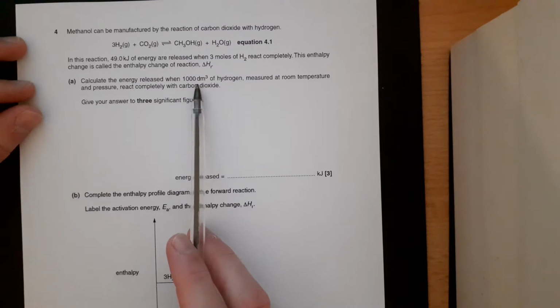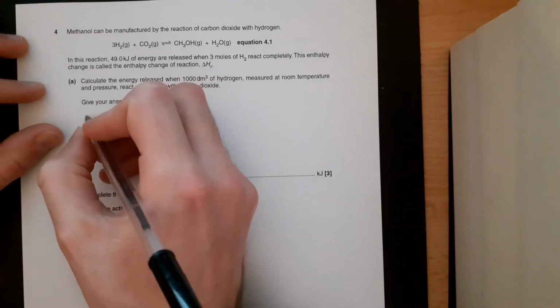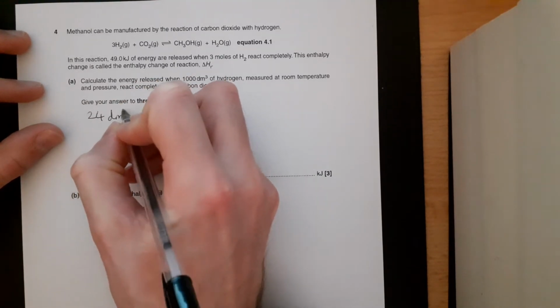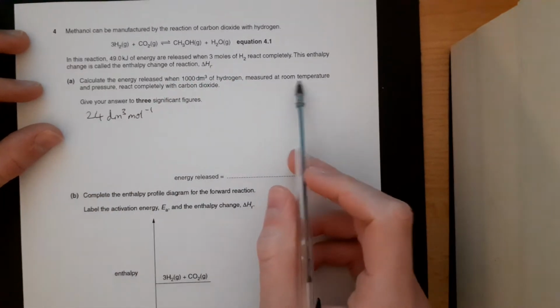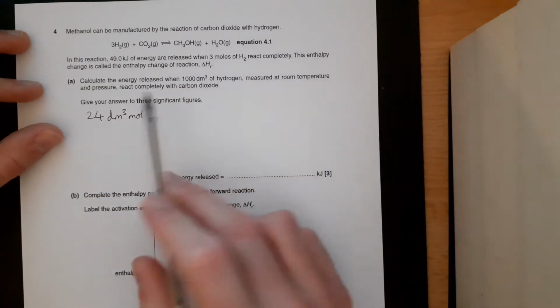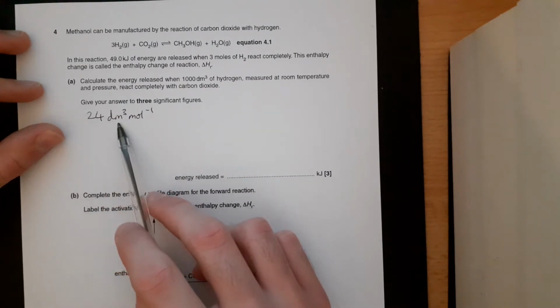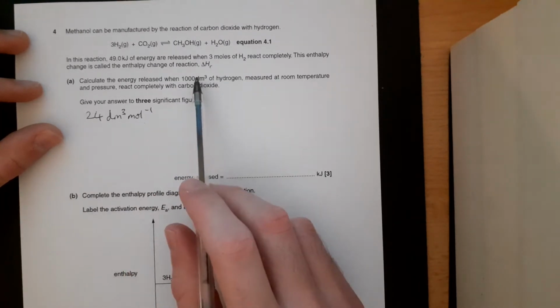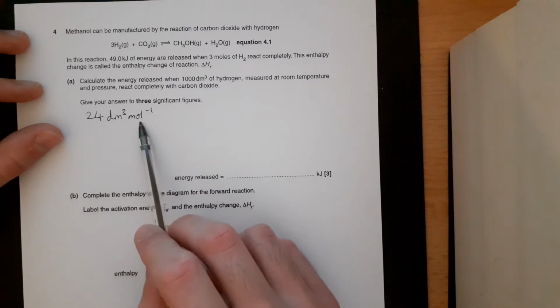So the key bit of information we need to use is the fact that we have this relationship where every time you have 1 mole of gas, its volume is 24 decimeters cubed. Okay. So the key thing here is where it says at room temperature and pressure. That's what tells us that we can use this relationship, that it's 24 decimeters cubed per mole of gas. So what we can do then is, if we take the volume and divide it by this, that's going to give us the number of moles.